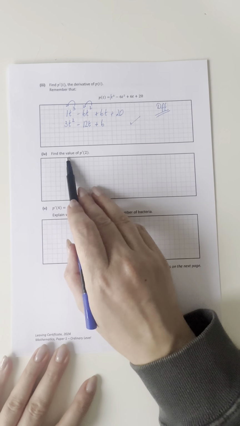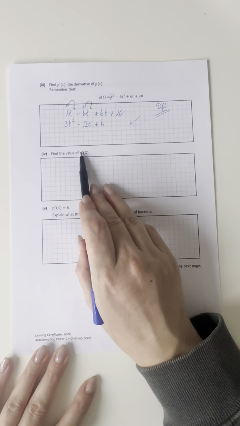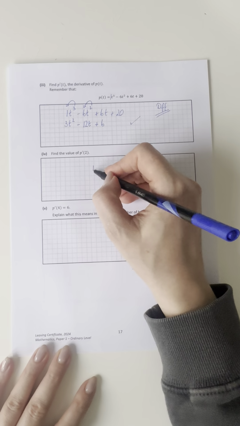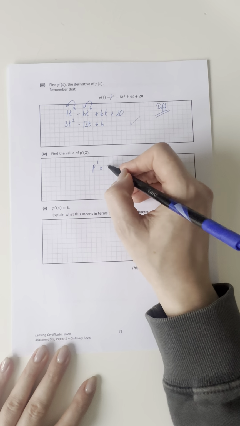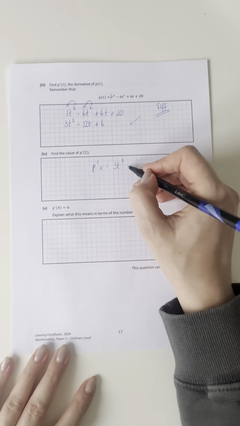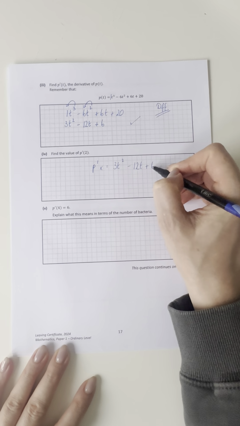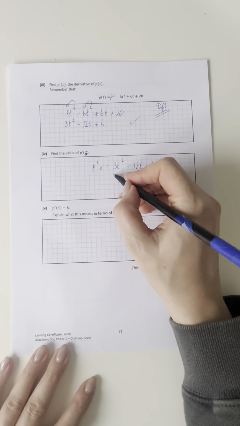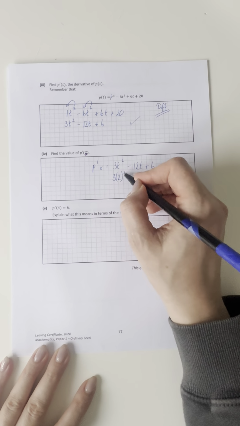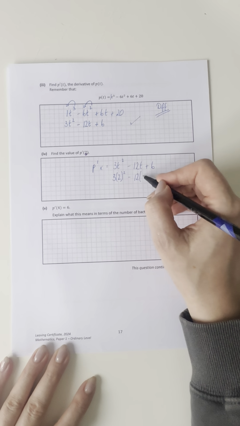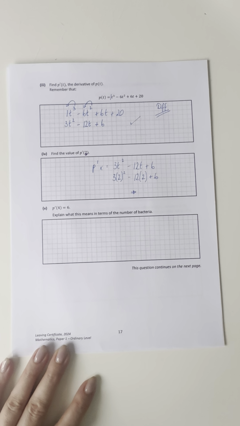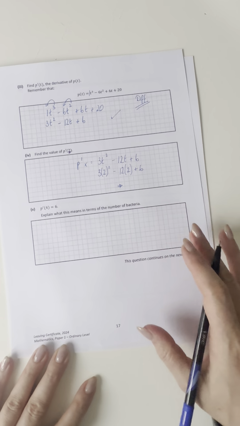Next thing, find the value of P dash with a 2 inside. Well, this here is my formula for P dash of t. So I'm writing down my formula, and they would like me to fill the number 2 in. So I'm going to put 2 everywhere I see my t and pop them into my calculator, and we should get minus 6.